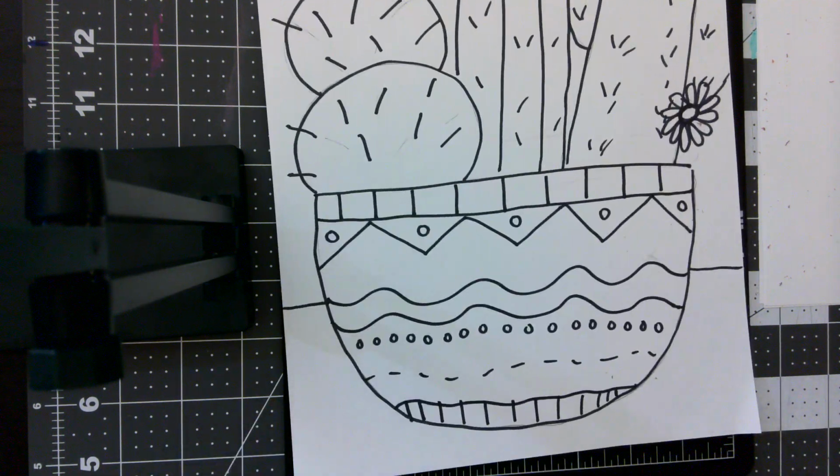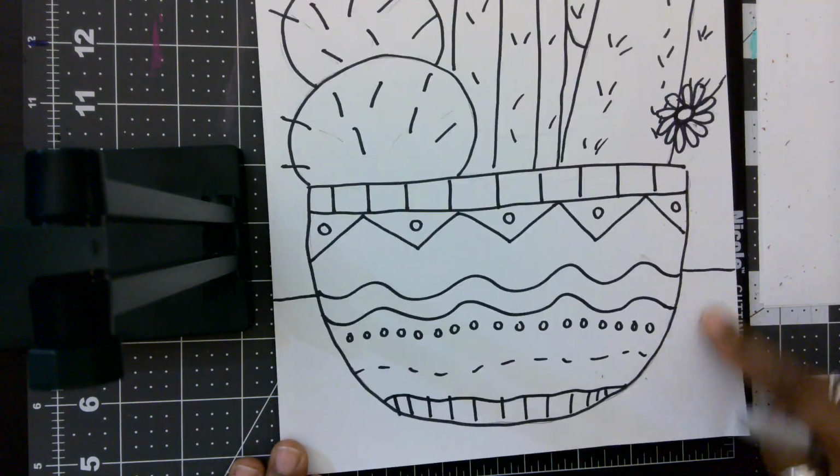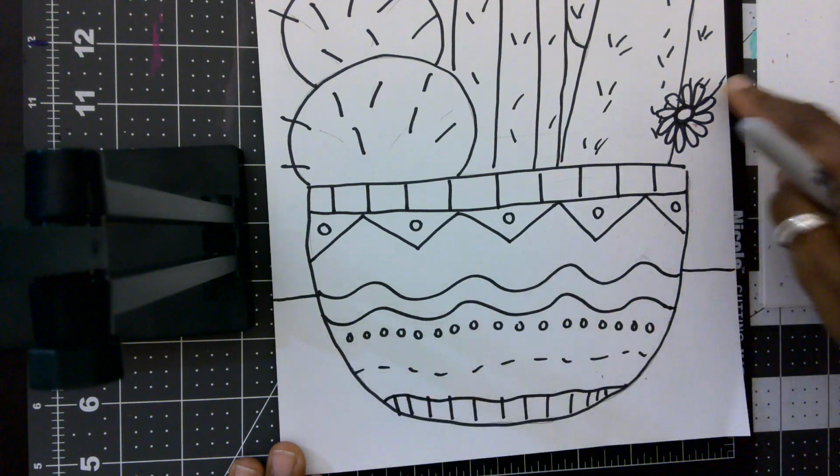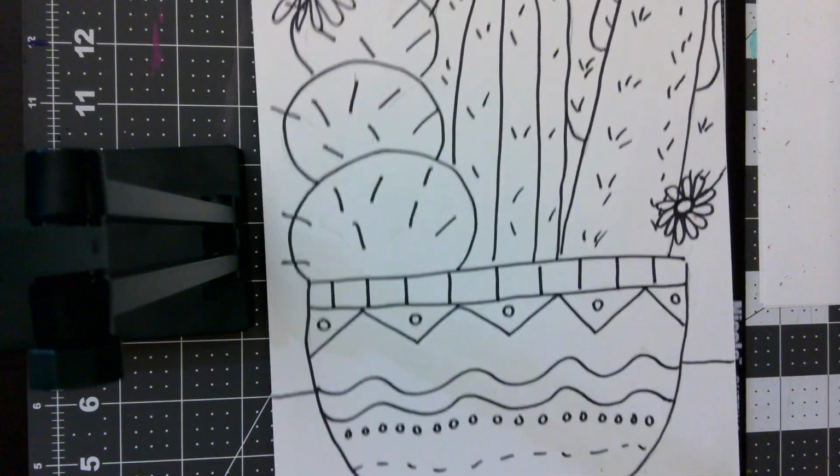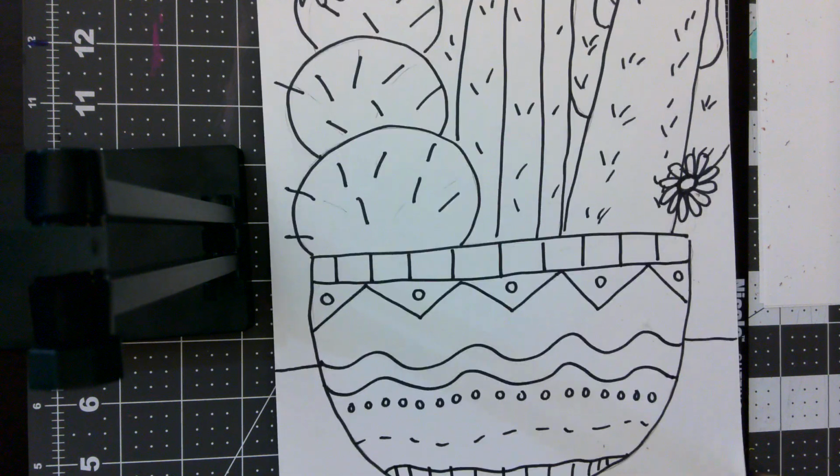Now, sometimes I will add designs down here and here on other projects, but because I think the pot is busy enough, we don't want to do too much.